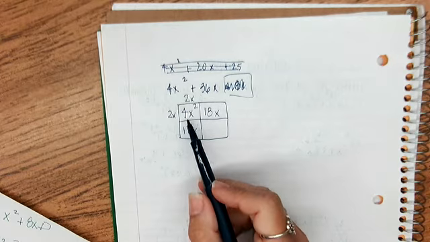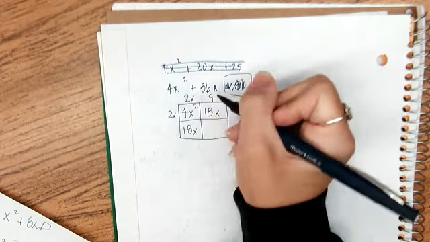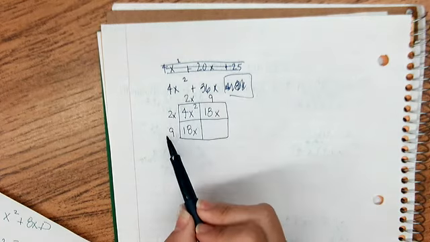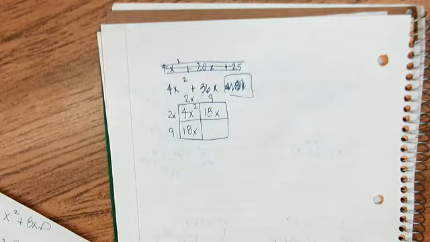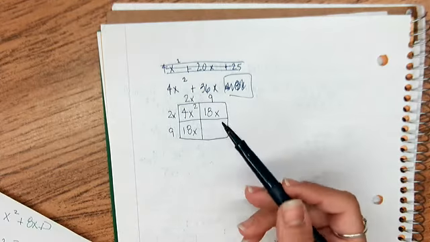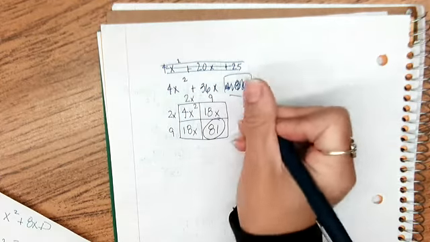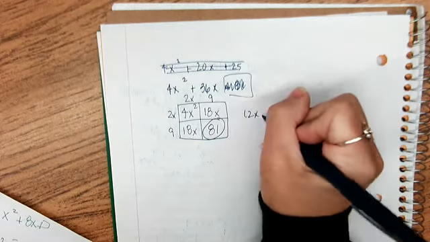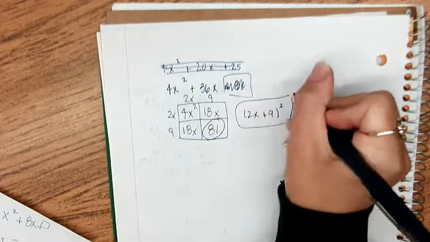So the square root of 4 is 2. This is now going to become 9 and 9. 2x times 9 is 18x. 9 times 2x is 18x. And remember, you split the 36 in half. So 9 times 9 is indeed 81, which we kind of knew before, but that's okay. So this factors as 2x plus 9 quantity squared.